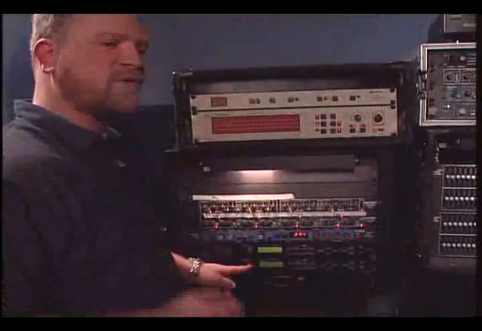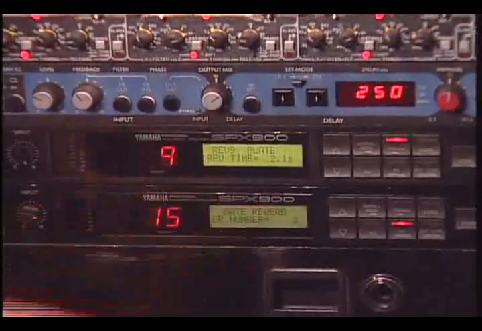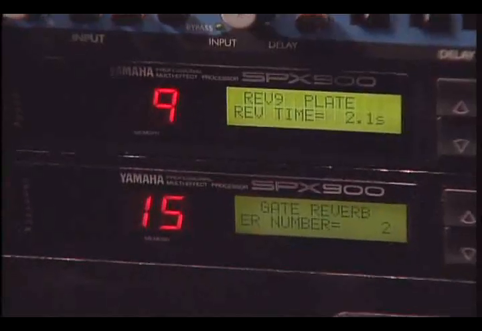Dave, what about reverb? Well, in this situation, I'm using 3 different effects. Now for a snare, I usually like to use a rich plate or a reverse gate. In this situation, I'm using a reverse gate. How do you set that up?